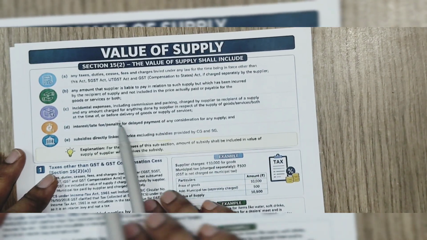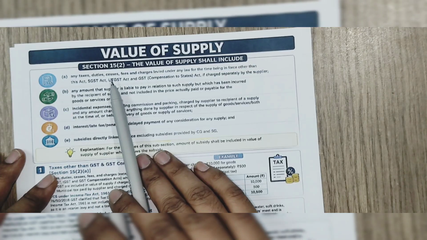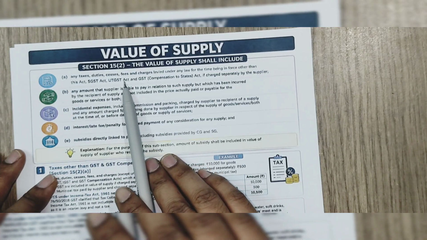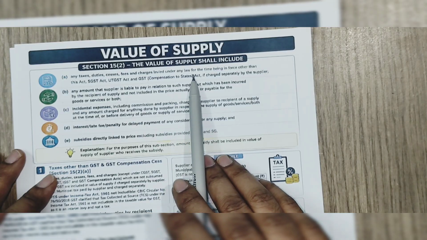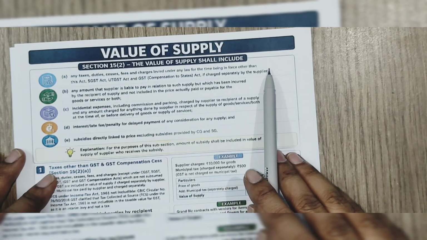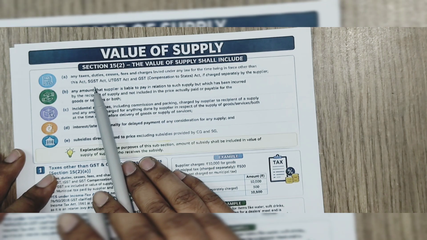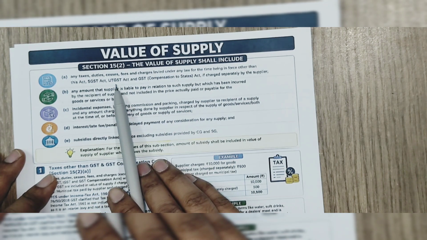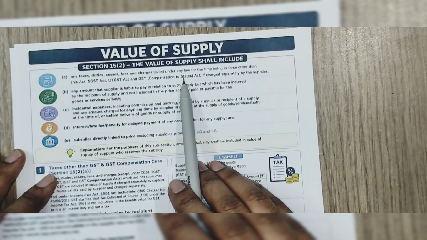What are those additions? Any taxes, duties, cess, fees, and charges which are levied by law for the time being in force, other than SGST Act, UTGST Act, and GST compensation to states Act.